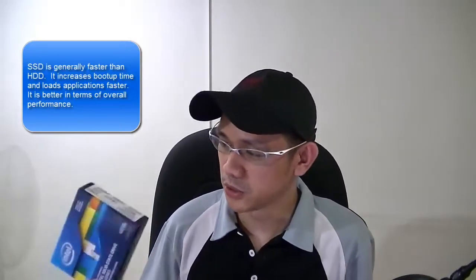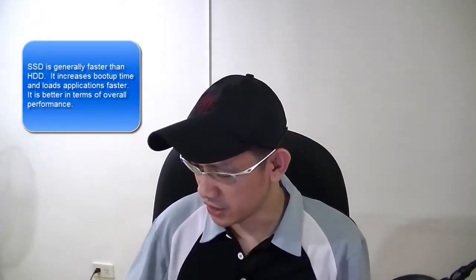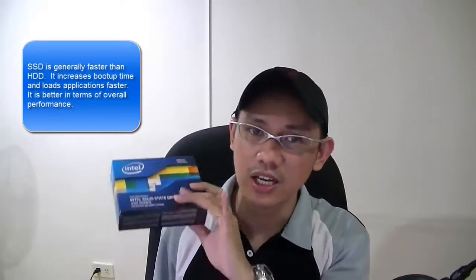So generally an SSD is much faster than a regular HDD. The SSD would boot up faster and launch applications faster, and in terms of overall performance, the SSD wins over the HDD.